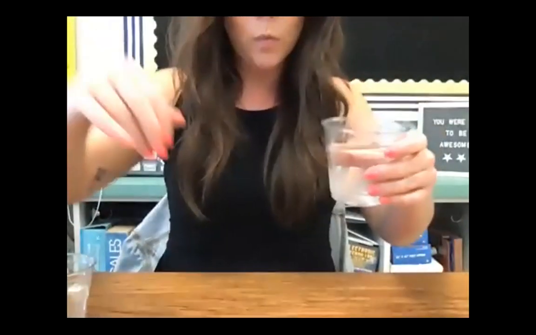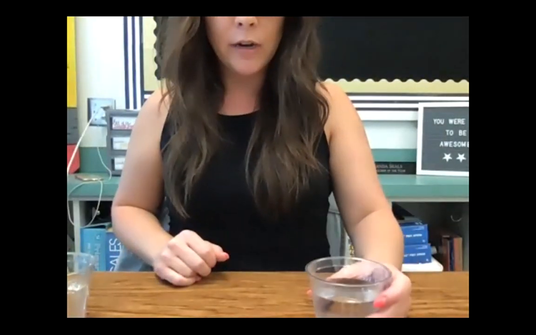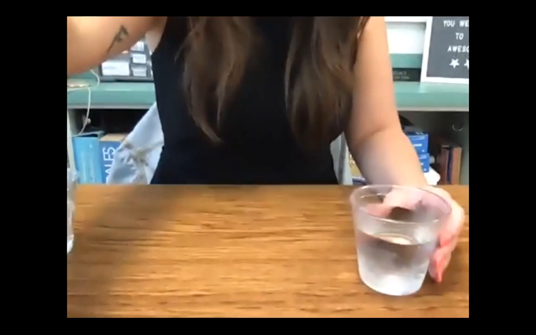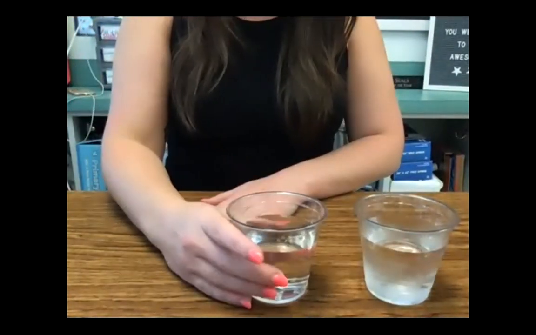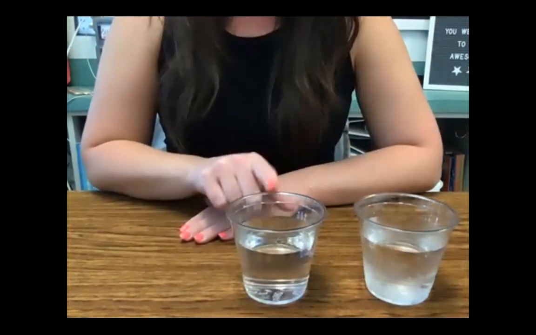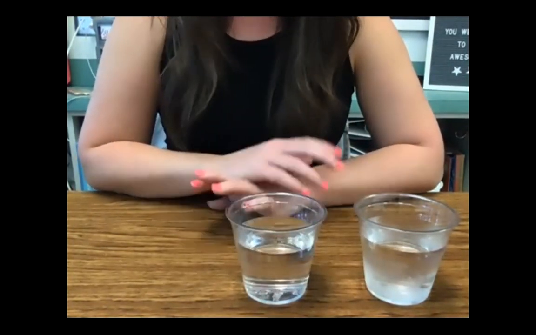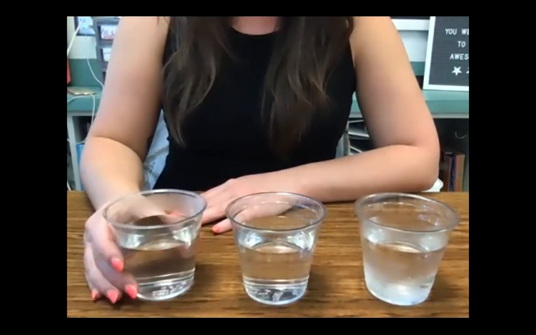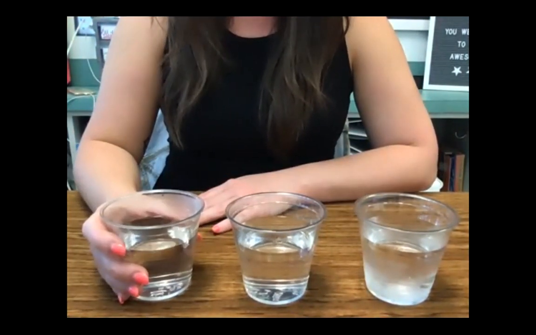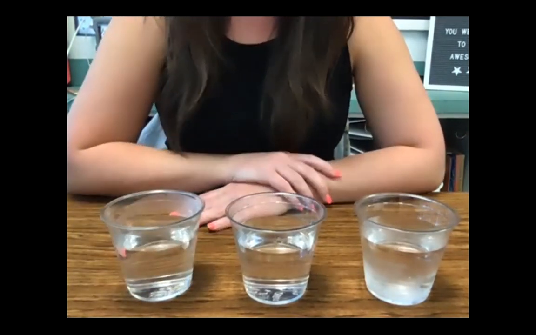So right here I have some different cups of water. I have cold water. This is water that has been in the refrigerator for a little while, so it's been cooled off. I have what we call room temperature water, which means I just got it out of the sink. It hasn't been cooled off or heated up. And then I have some warm water that has been heated up. It's not super hot. It's not going to hurt me or anything, okay?